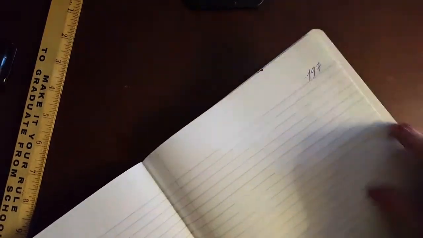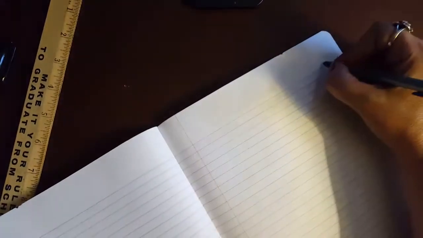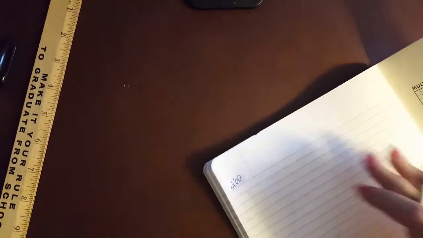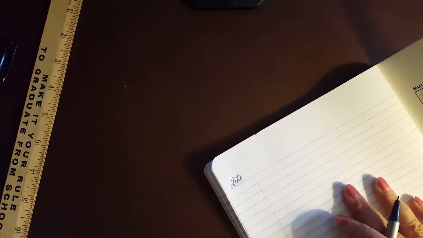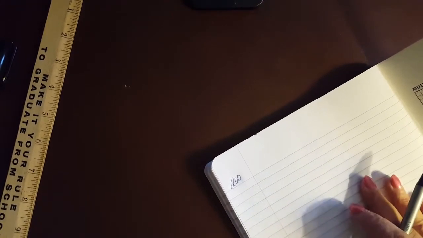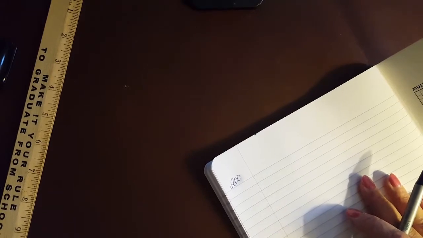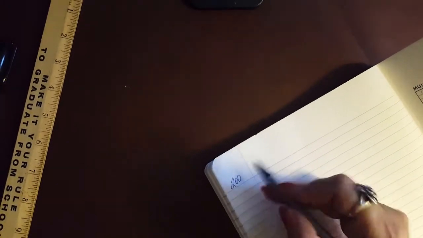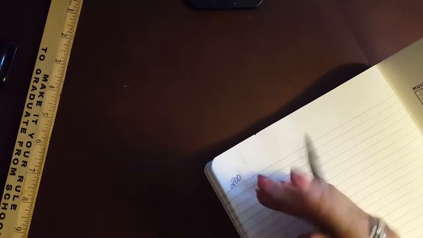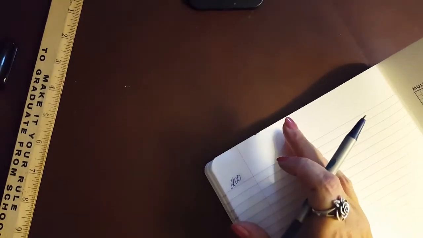Ciento noventa y siete, 198, 199, 200. Okay, now you should have 200 pages in your notebook. Sometimes there are extra pages, so if you have 204, 208 pages, that's okay. Less rare, but still occasionally happens, you end up with 188 or 192. So if you have a few more or a few less than 200 pages, don't worry about it. As long as your last page is an even numbered page, we can work around any irregularities of numbering in your notebook.